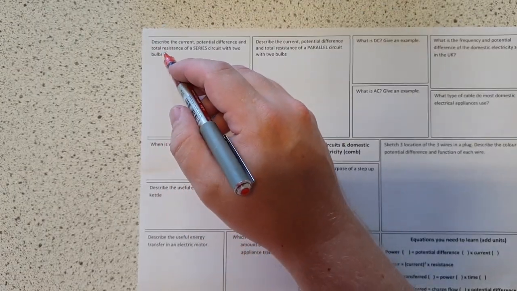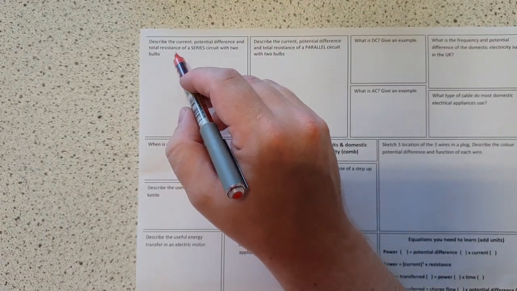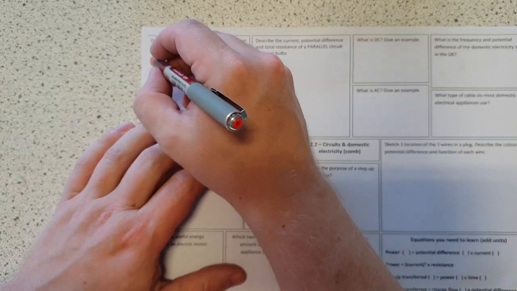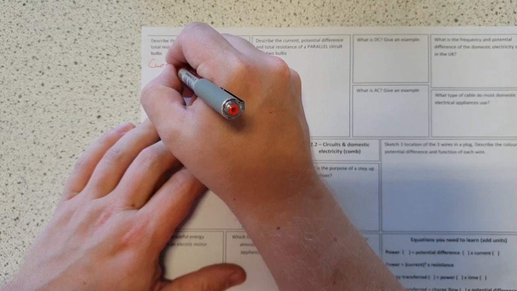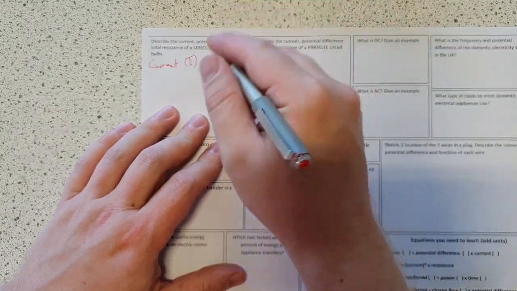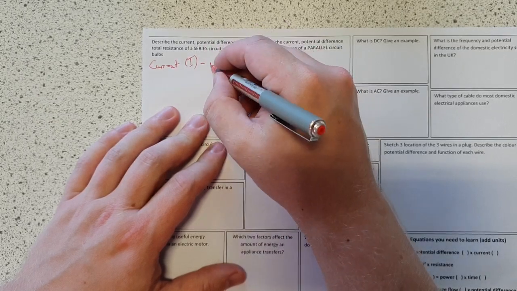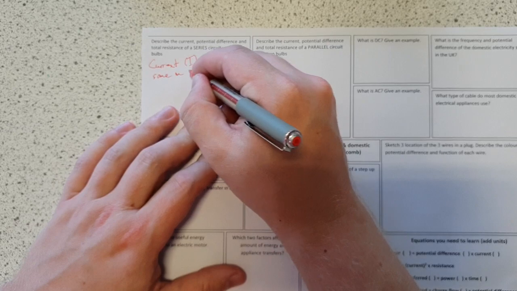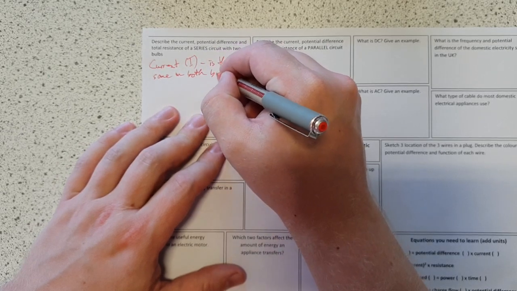The first thing here is describe the current, potential difference and total resistance of a series circuit with two bulbs. So first things first, current, which symbol is I. Current is the same in both bulbs.